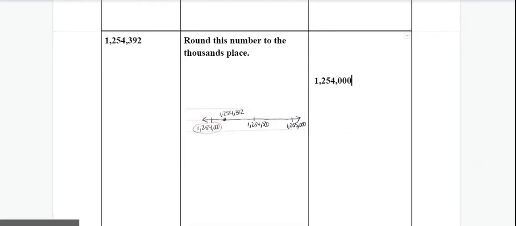The next number you were to round was 1,245,392. So we're using the same method here. This is what your number line should look like. And you should have rounded it to 1,245,000.